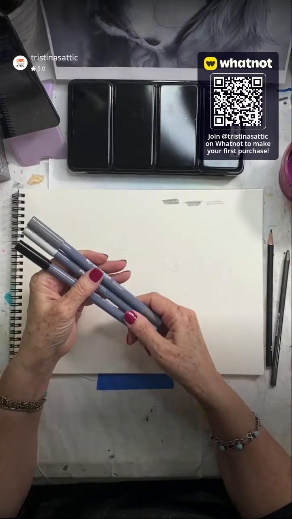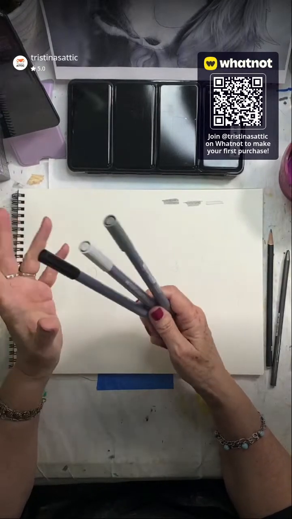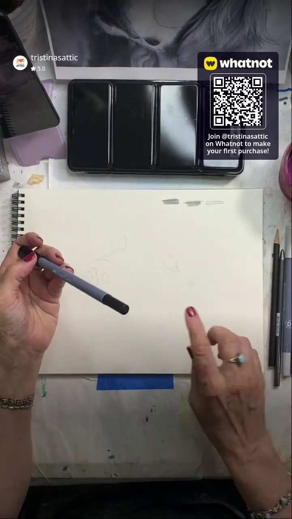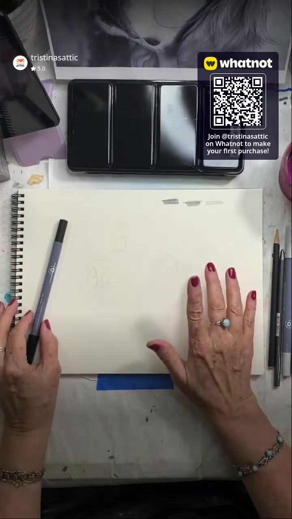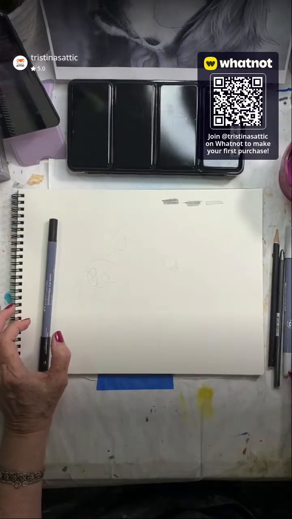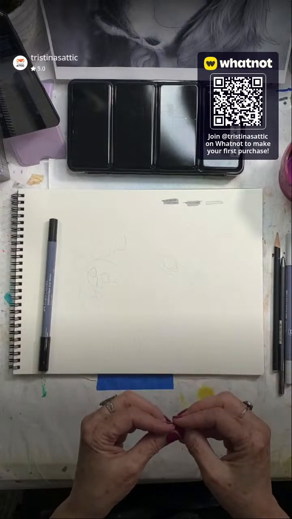Okay, so we're going to start with the darkest darks. That's what I like to do with something like this. Normally, when you're painting with watercolors, you don't start with the darker darks. You start with your lightest and work to your darkest.